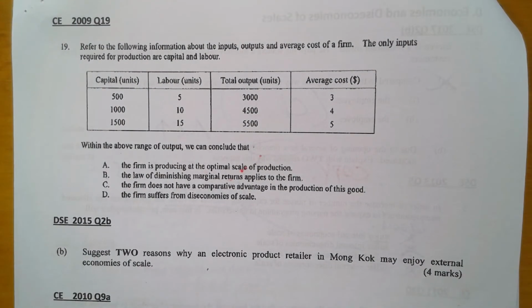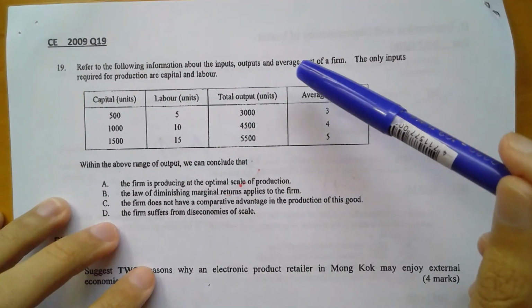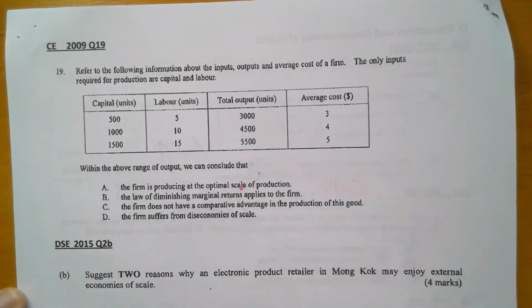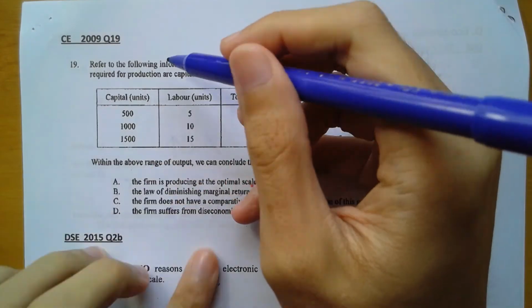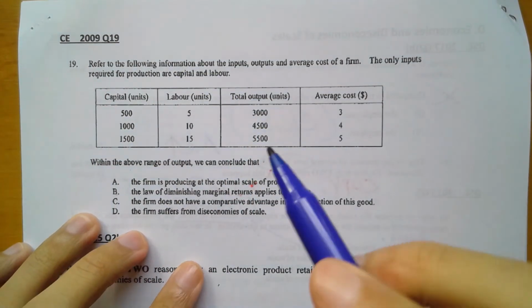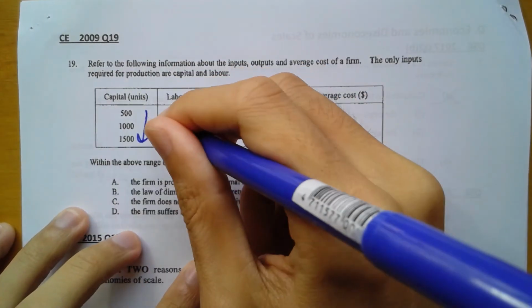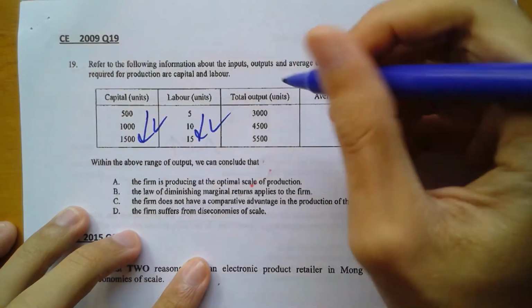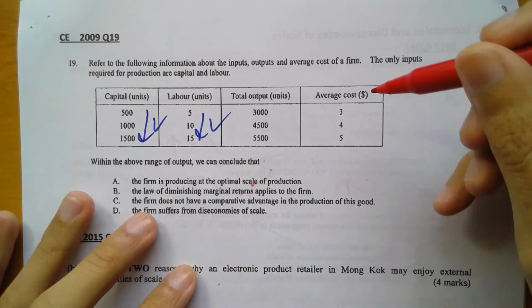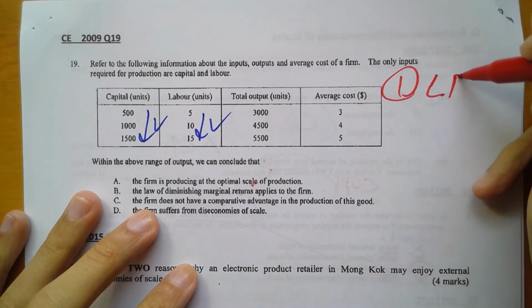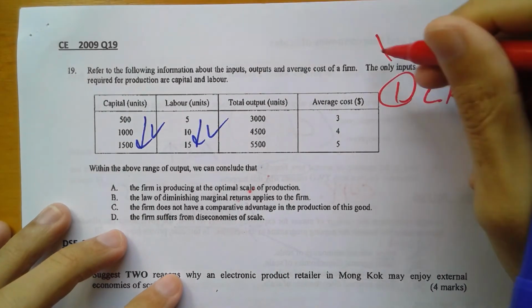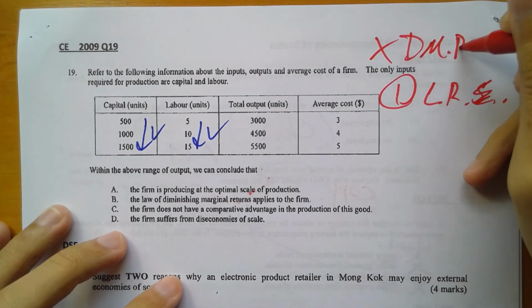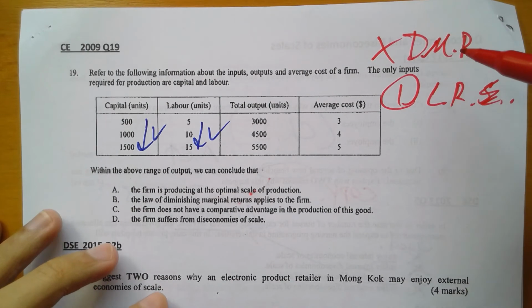Refer to the following information about the input, output, and average cost of a firm. Input, output, average cost. Now this time they give you everything. Now the only inputs required are capital and labor. All right. Now let's see here. Both variable, so no fixed cost, no fixed factor. We immediately know this is a long run. Now when this is long run, we cannot talk about DMR, because DMR requires short run.